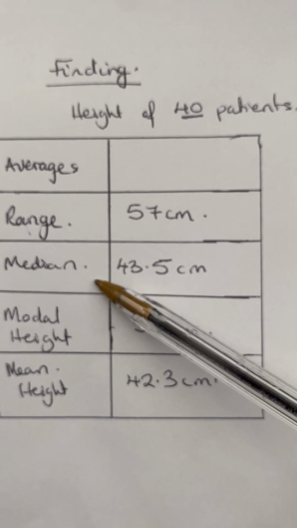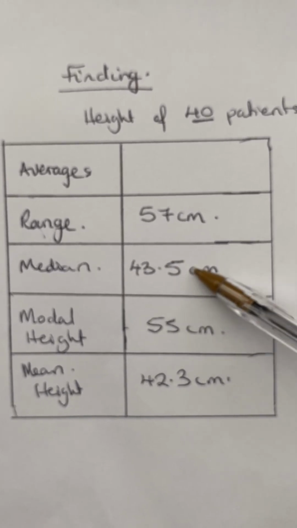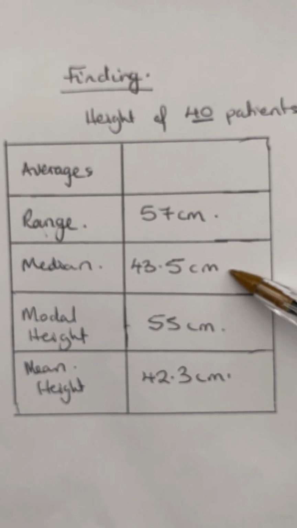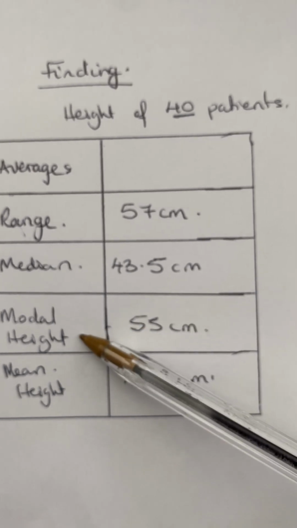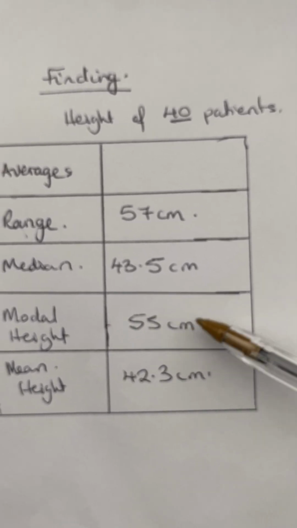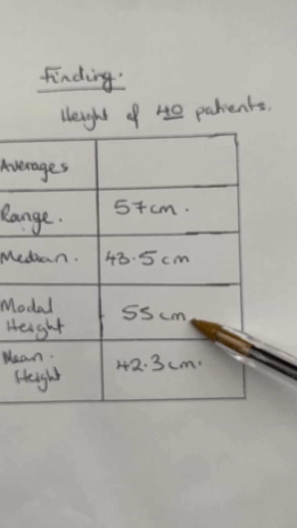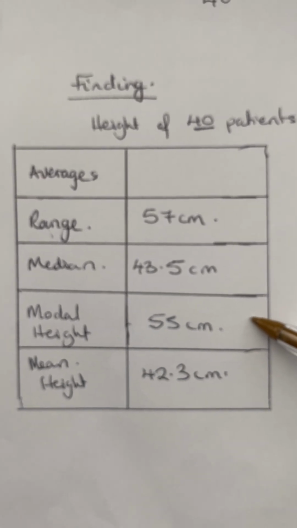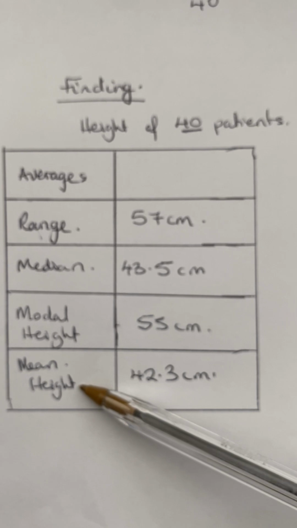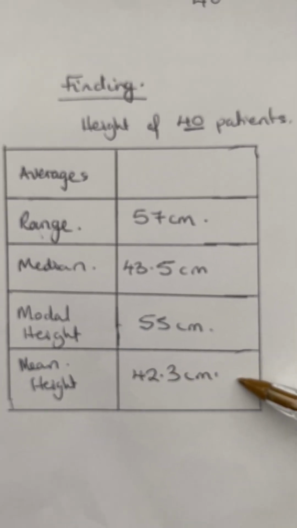Okay, the median is 43.5. It is a height, so we can leave the answer as that. The modal height is 55 centimeters. So we had 6 patients with 55 centimeters. Okay, and then the mean height is 42.3 centimeters.